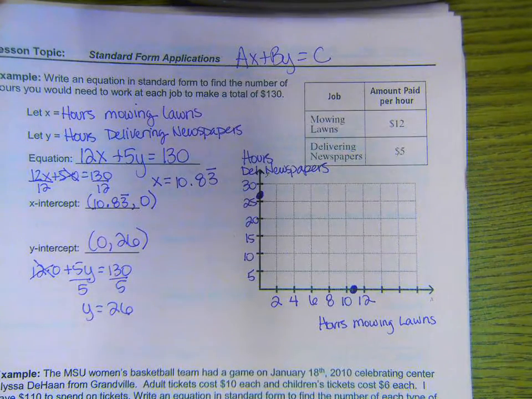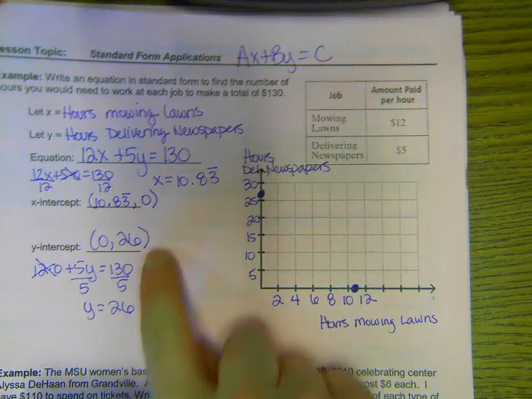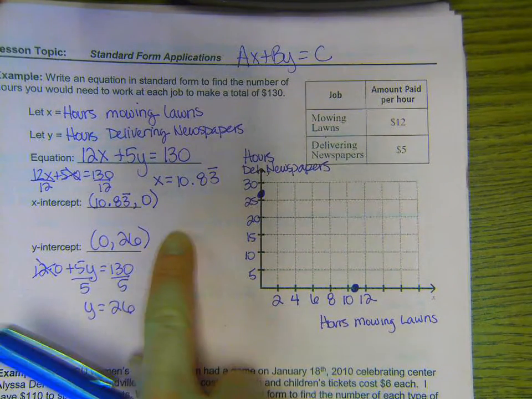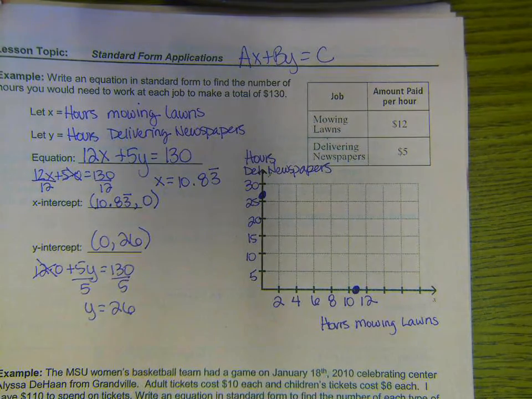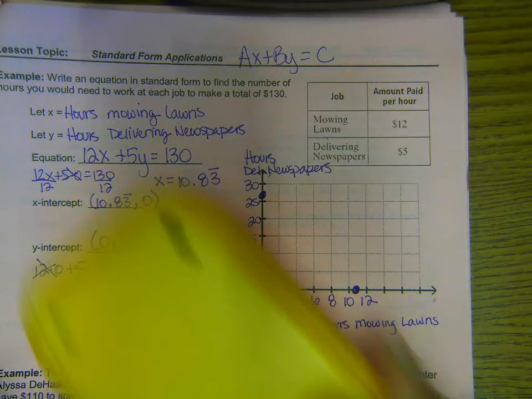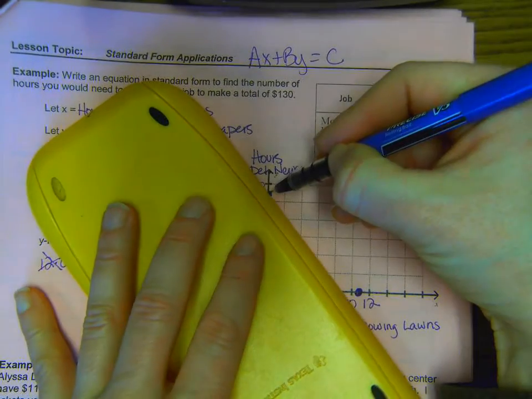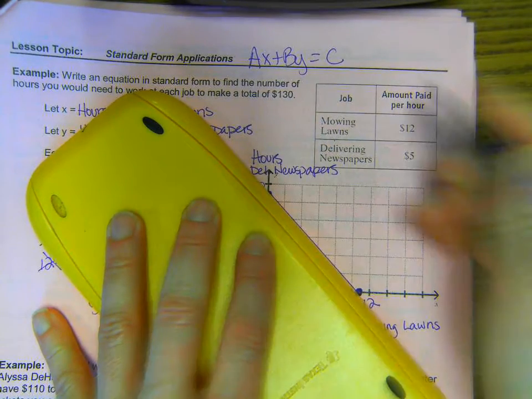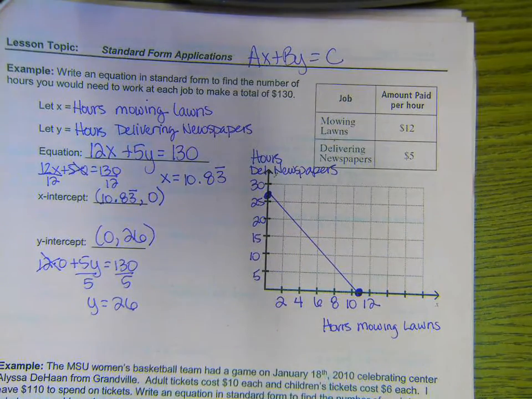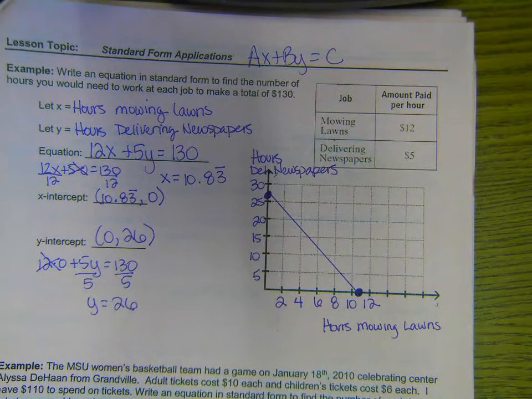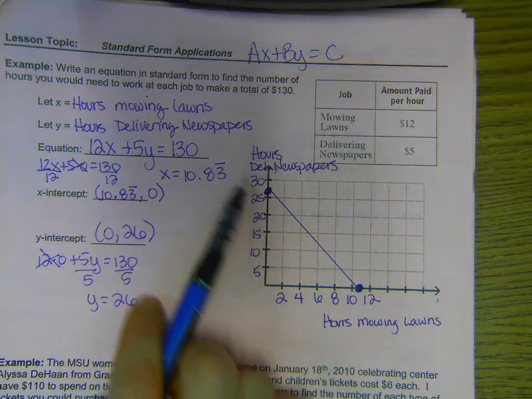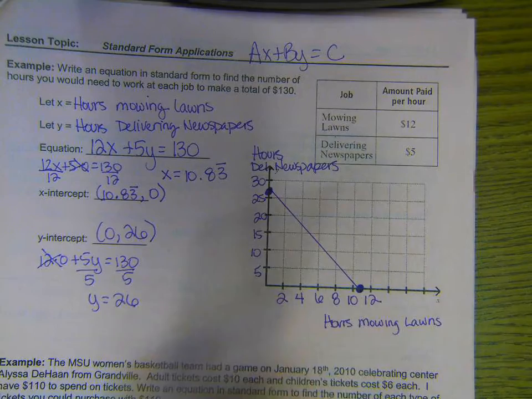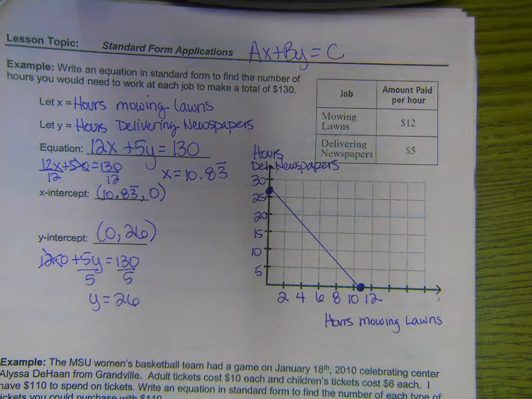And as long as I have it written down right here what they are, that's good. If you didn't, then make sure you label them on there. And then I'm going to use a straight edge, and a straight edge is just any edge, I'm going to use the side of my calculator right now. I'm going to make my line stop right there because we're not going to have negative hours of delivering newspapers. And anything on this line would be a solution to you making 130 dollars. Sorry. Okay.